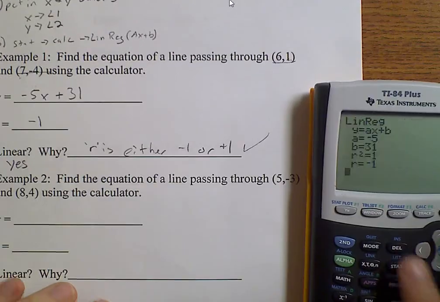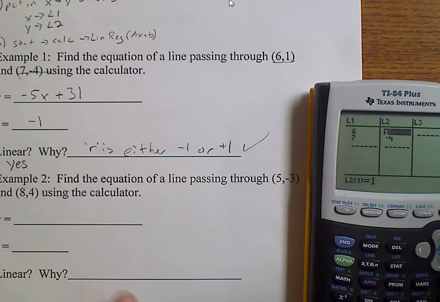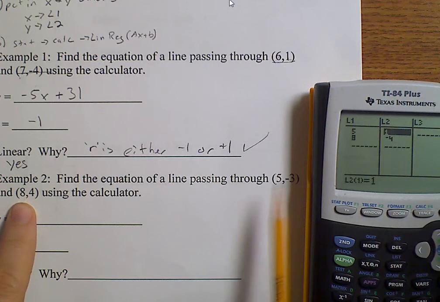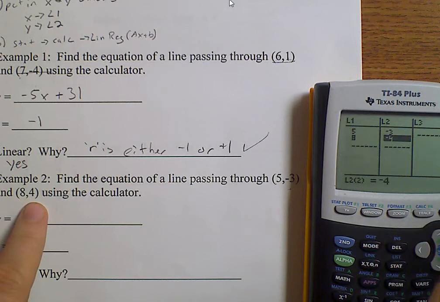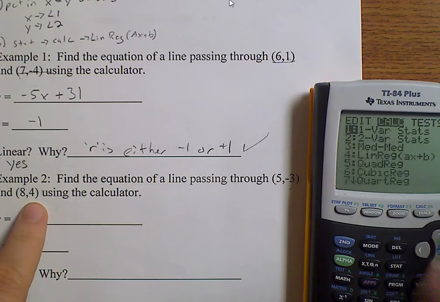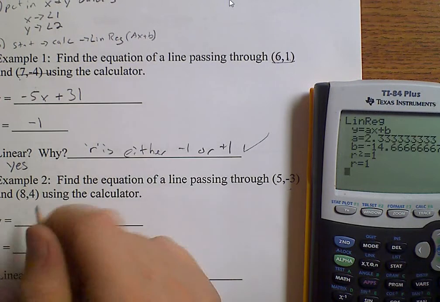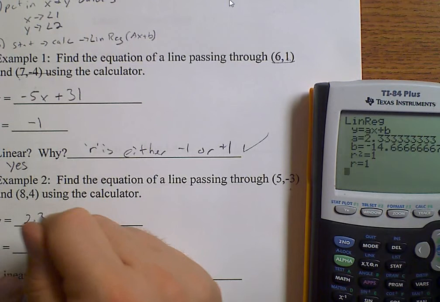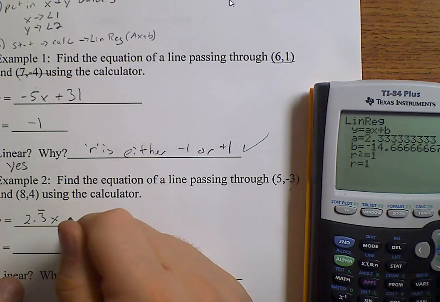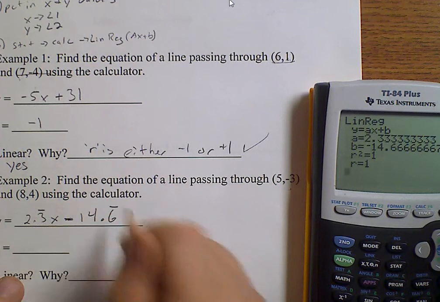Go back to Stat, Edit, we have 5 and 8. In L2, we have negative 3 and 4. We go back to our linear regression, and it says that y equals 2.3 repeating x minus 14.6 repeating.